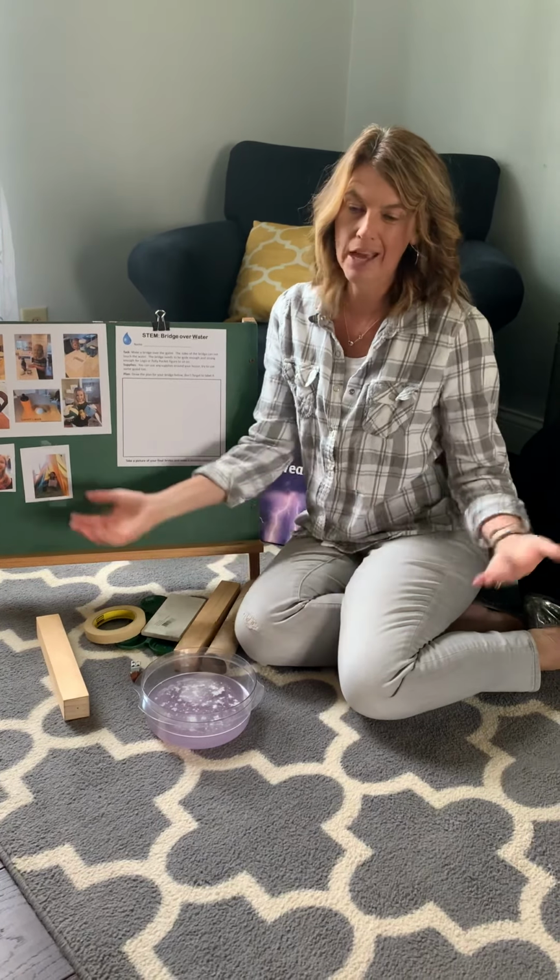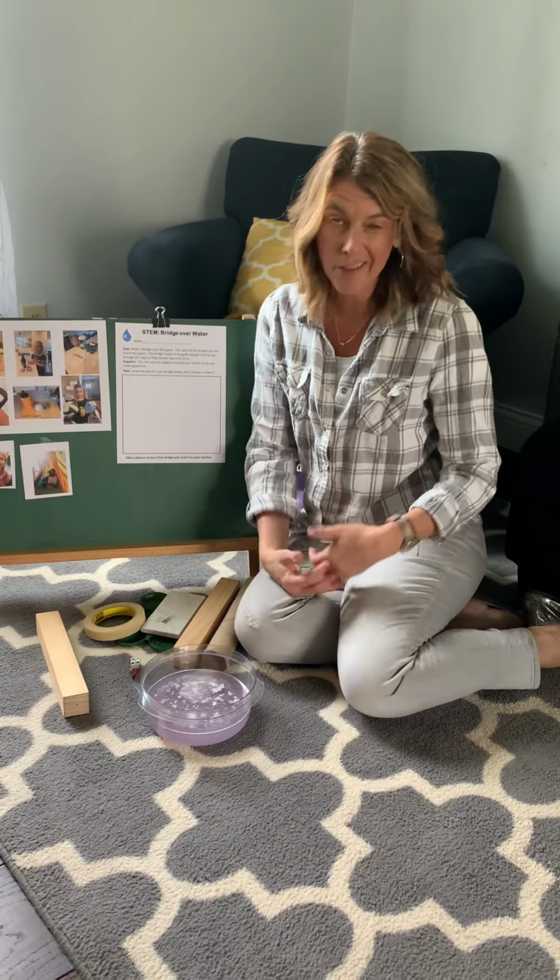Maybe, since we can't work with each other, you can work with some siblings or a family member in your house and they can build with you. All right, good luck building your bridge over the water.